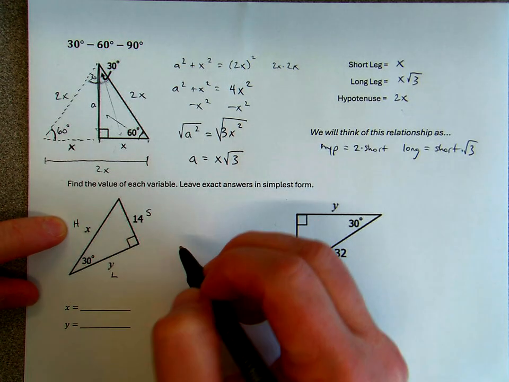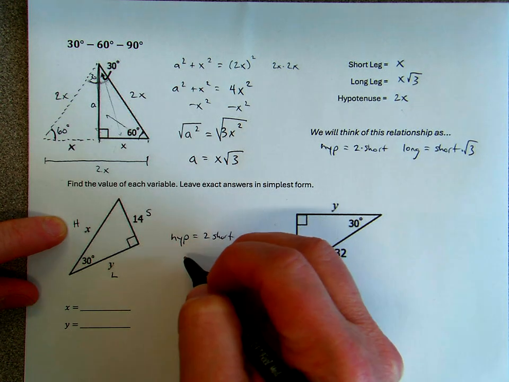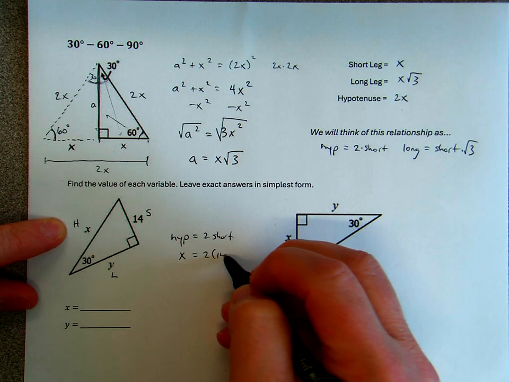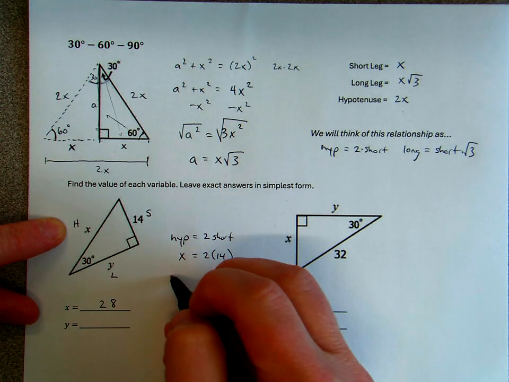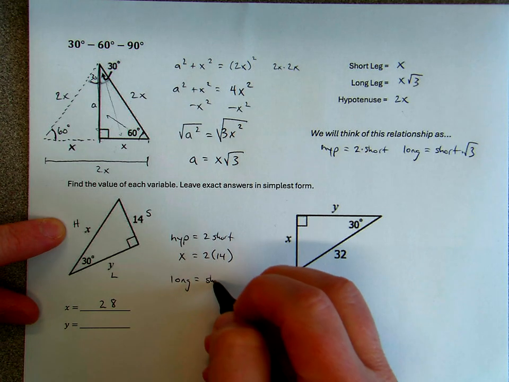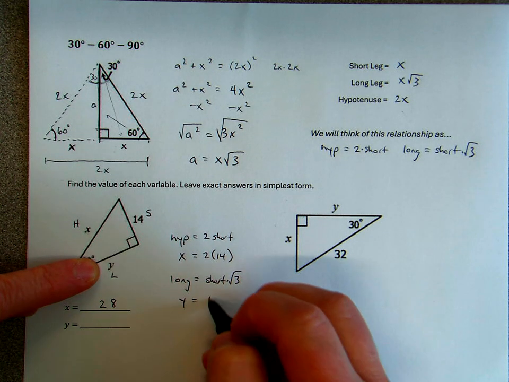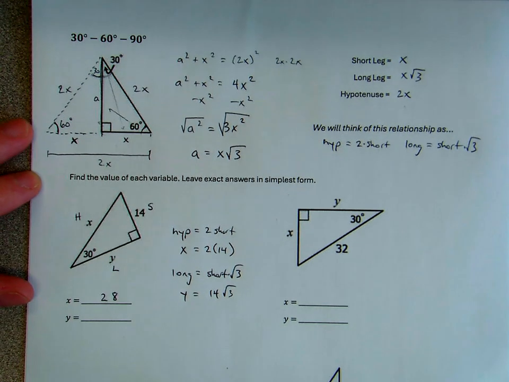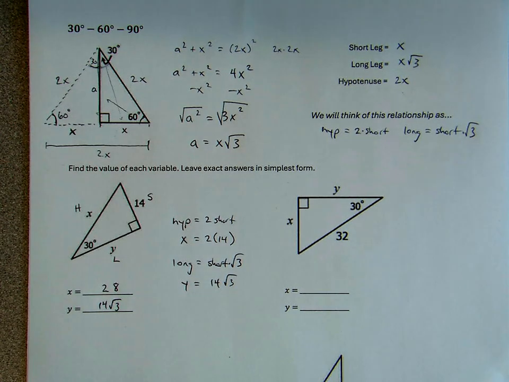So if the hypotenuse is twice the length of the short side, then the hypotenuse, which is x, is 2 times the short side 14, which is 28, right? And we know that the long side is the short side times square root of 3. So the long side y is equal to the short side, 14 square root of 3. I can't multiply roots and non-roots together, so this is just going to be 14 square root of 3, right?